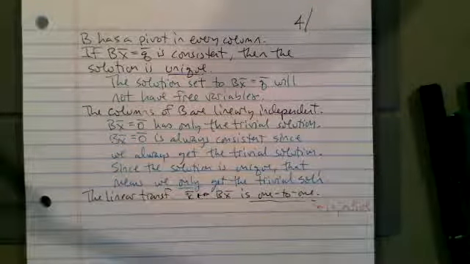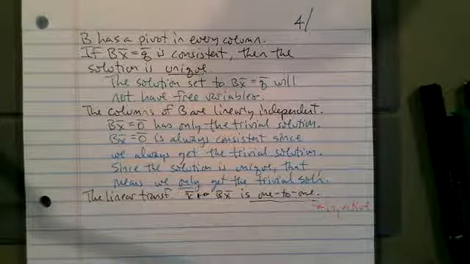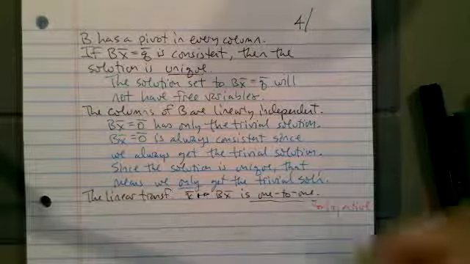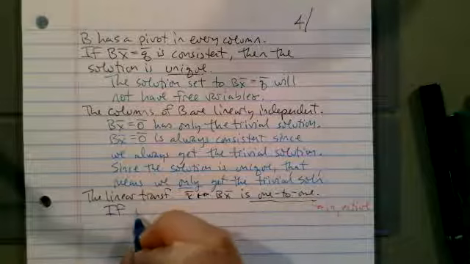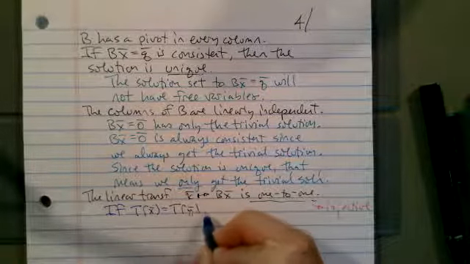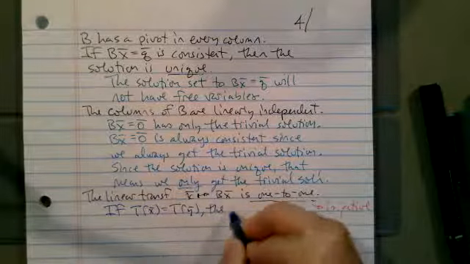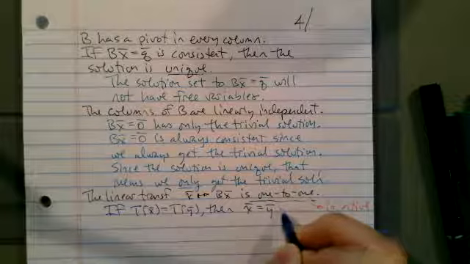What that means is that if T of x equals T of y, then x equals y. This is the definition of 1-to-1. If T of x equals T of y, and T is 1-to-1, then x equals y.